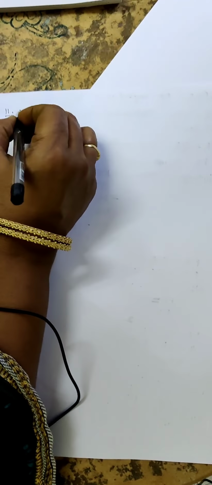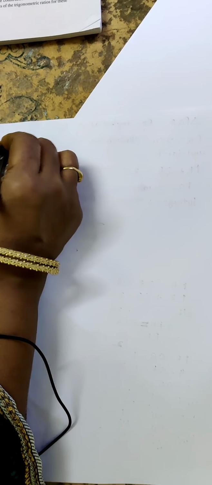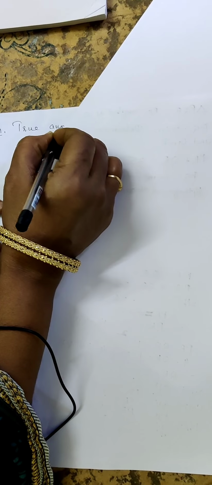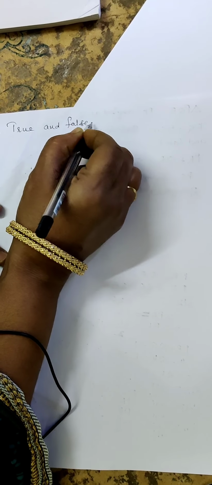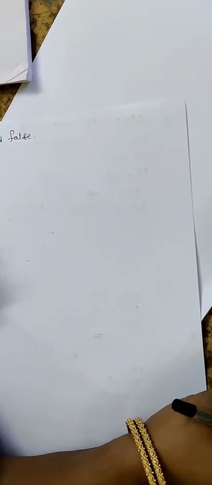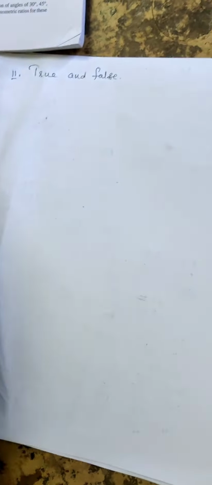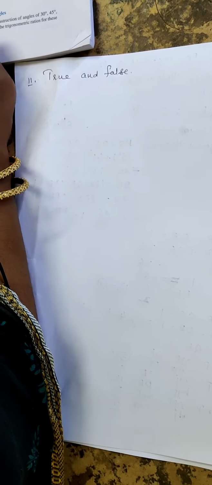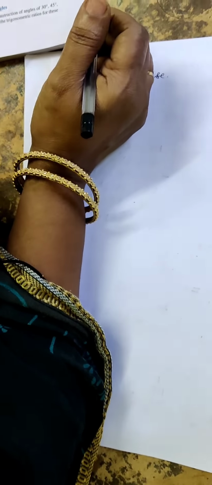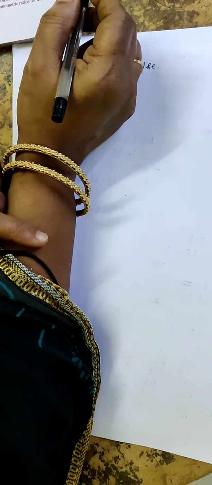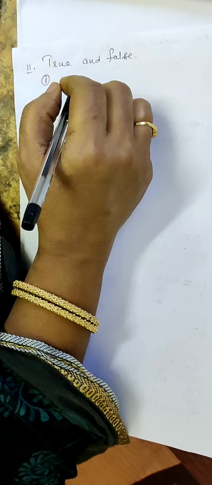Next, number 11. Last and final problem of this exercise. State whether the following are true or false. Just a bit type problem. Now I think you may be knowing about the Pythagoras theorem well. So considering that one, now you tell me about the 11th problem. Value of tan A is always less than 1. Is that true?